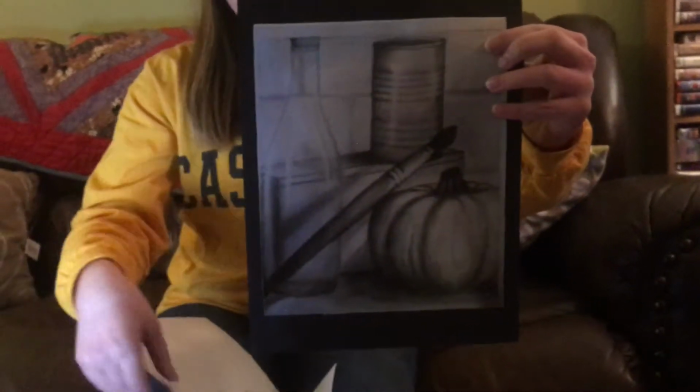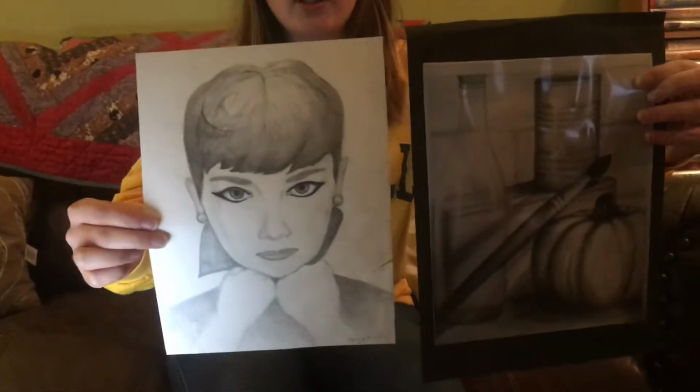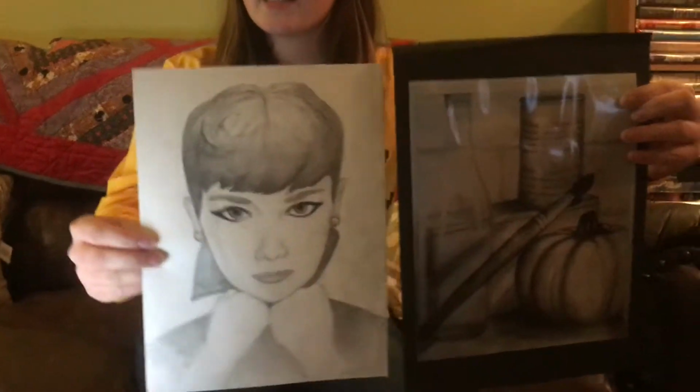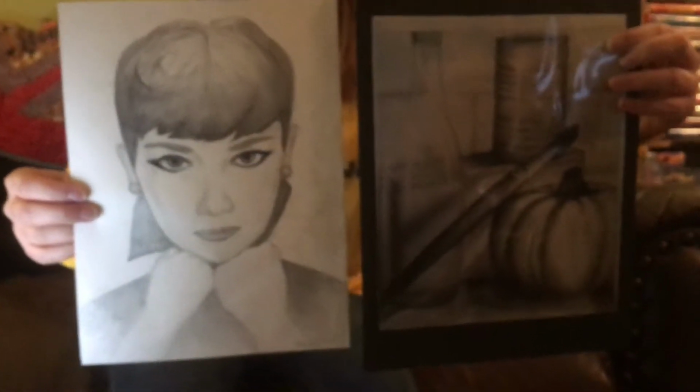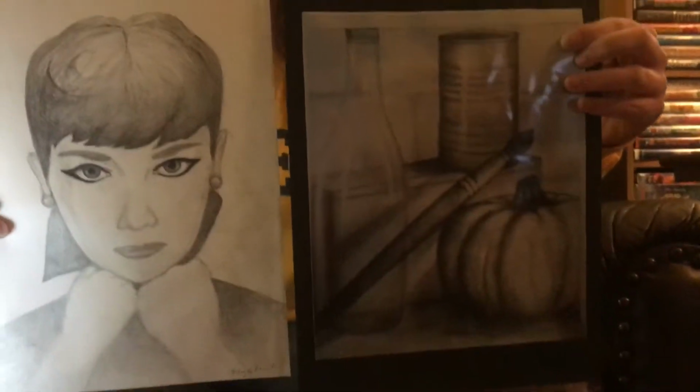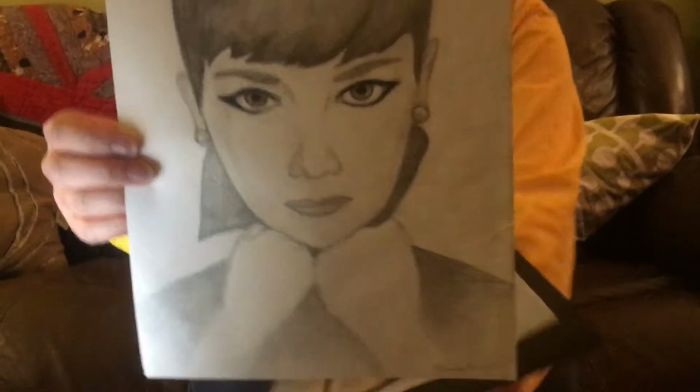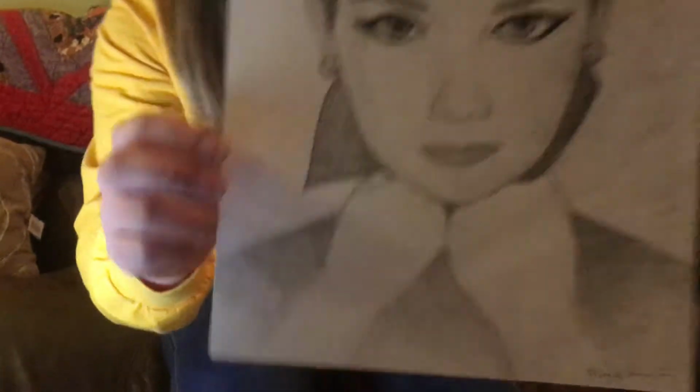Art done in pencil can be seen in the stage scene shown here and the unfinished drawing of Audrey Hepburn shown here. A technique often used with pencil is shading, which gives depth to regular objects. A specific type of shading is cross-hatching, shown by the picture of Audrey Hepburn.